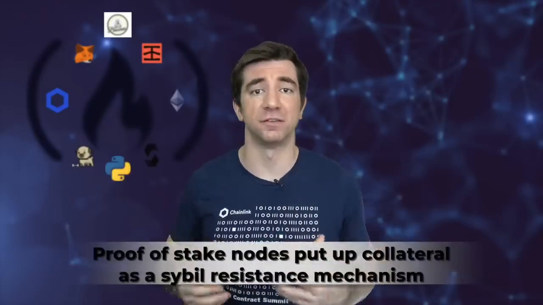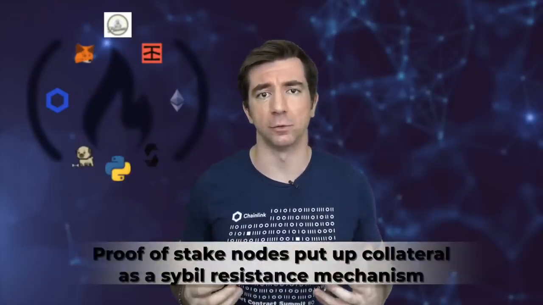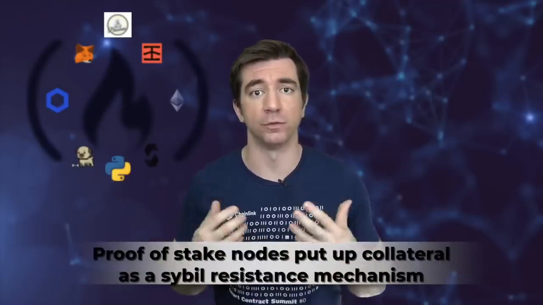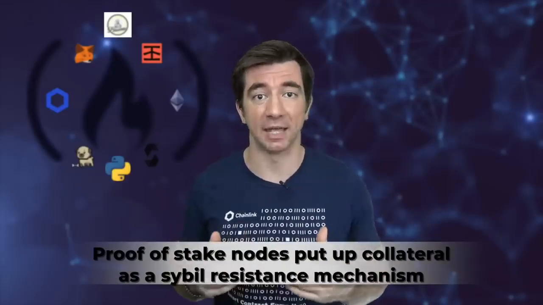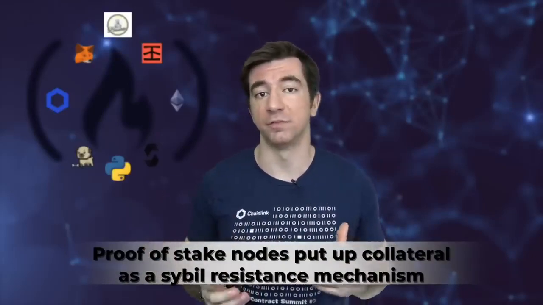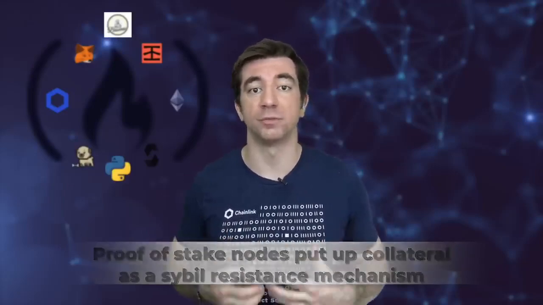Instead of solving this difficult problem, proof of stake nodes put up some collateral that they're going to behave honestly, aka they stake. In the example of Ethereum 2, nodes put up some Ethereum as a stake that they're going to behave honestly in the network. If they misbehave in the network, they are going to be slashed, or have some of their stake removed.